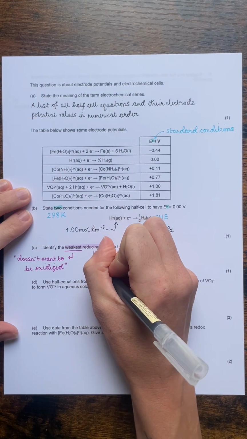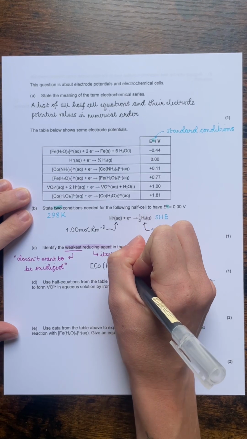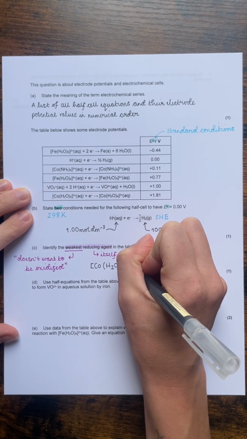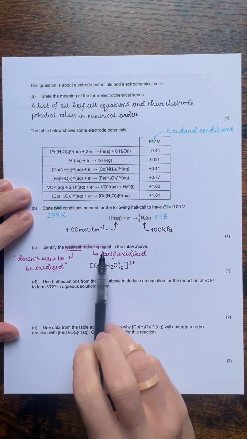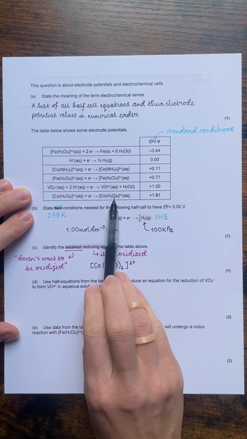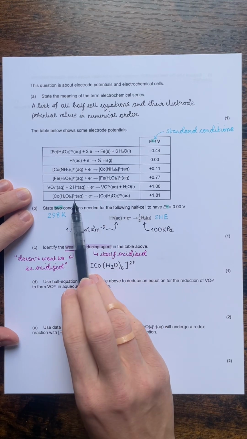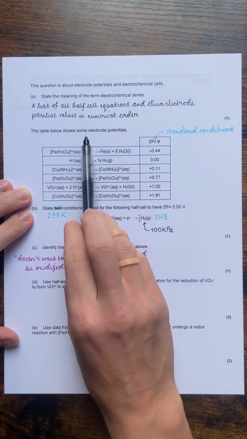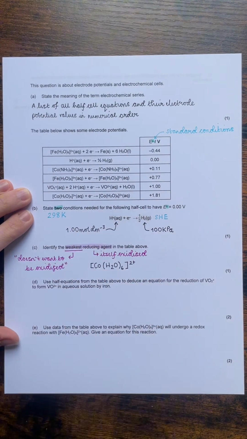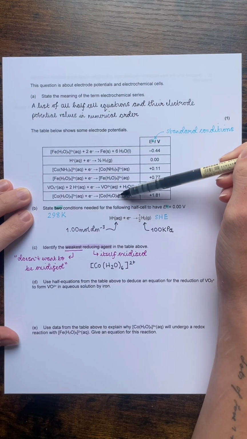So the biggest mistake that I see with questions like this is that people will pick the right half equation, but then when they're thinking about reducing agents, they won't pick the species on the right hand side, which is the thing that would be oxidized. They'll just pick this species, but that is being reduced, and all of these are always written in terms of reduction. And so make sure if you're thinking about a reducing agent, you're picking something from the right hand side.